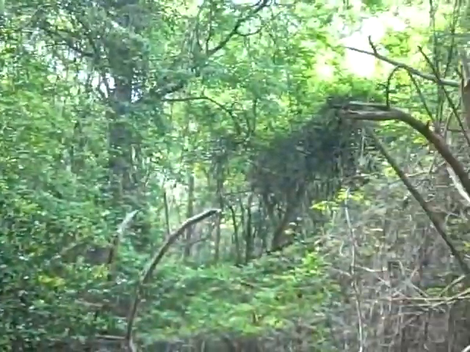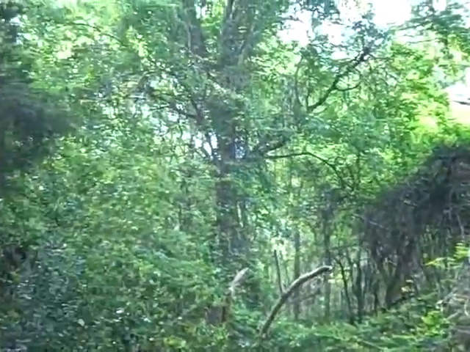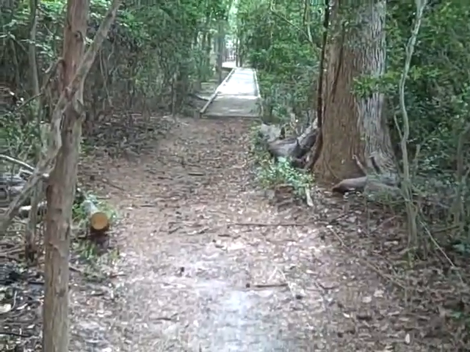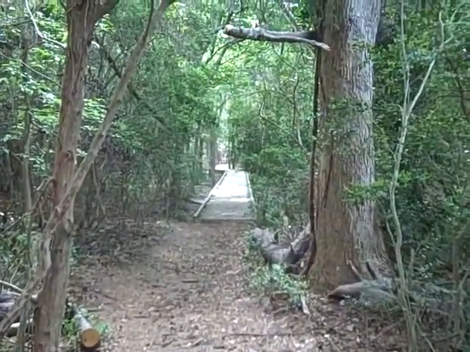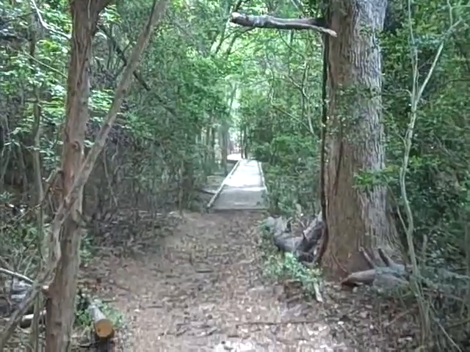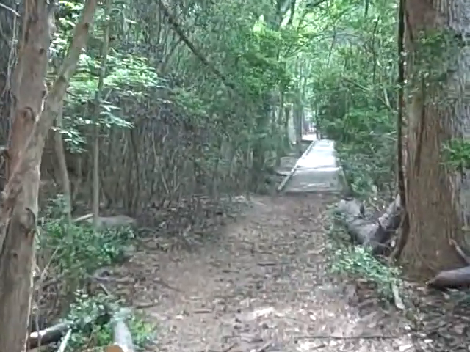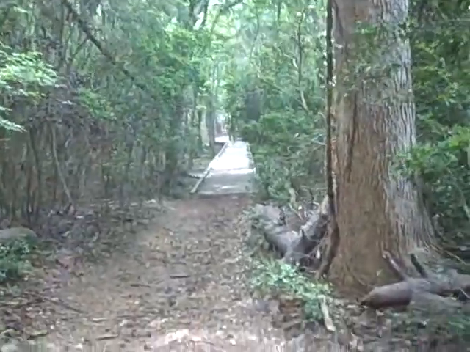It's kind of a nice contrast that the foliage here is so thick, and then here's the path, and then there's a walkway. It introduces a really smooth, very civilized pathway through all of this foliage.